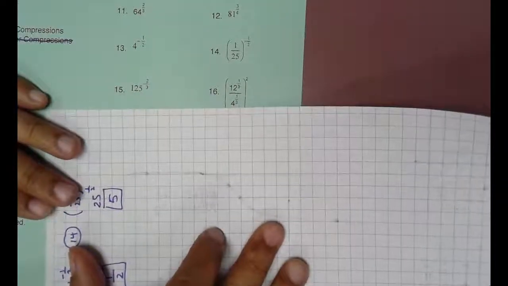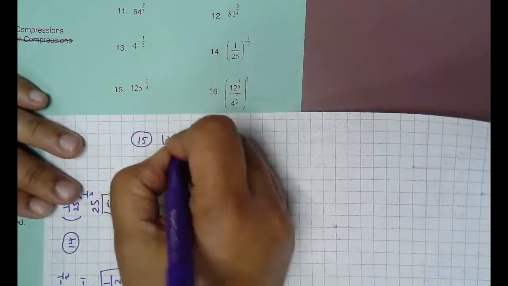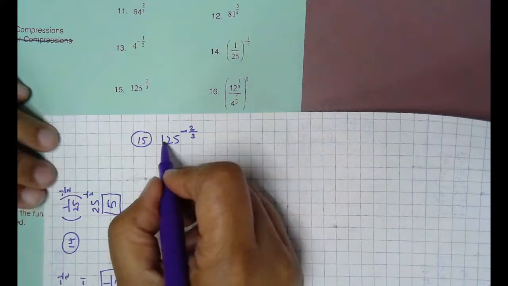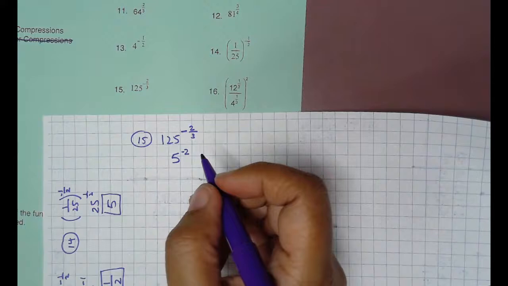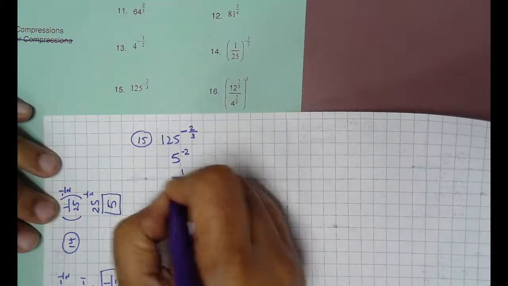Number 15. More of these simple ones. 125 to the negative, there's the negative again, 2/3. The cube root of 125 is 5, and then when you raise it to the negative 2 power, you square it first, which is 25, and then flip it, 1 over 25.